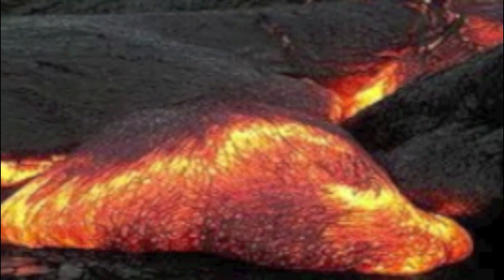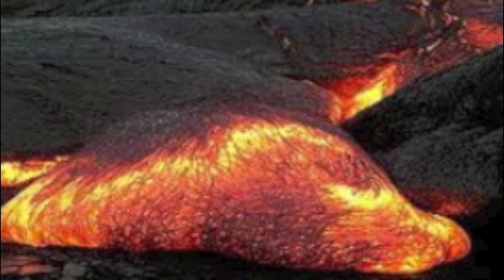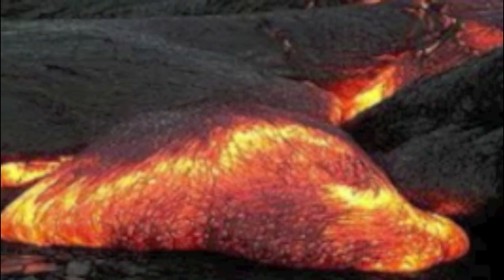Magma is a mixture of molten rock and solids. When the magma exits the volcano, it is called lava.